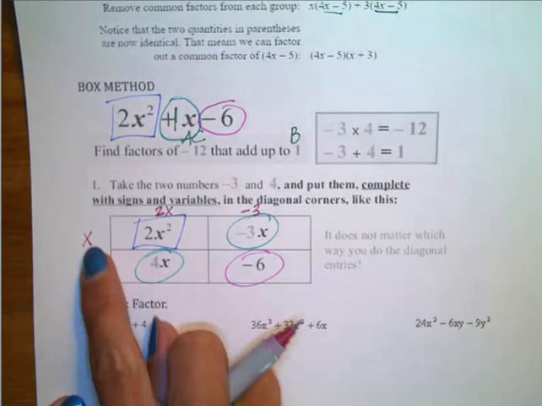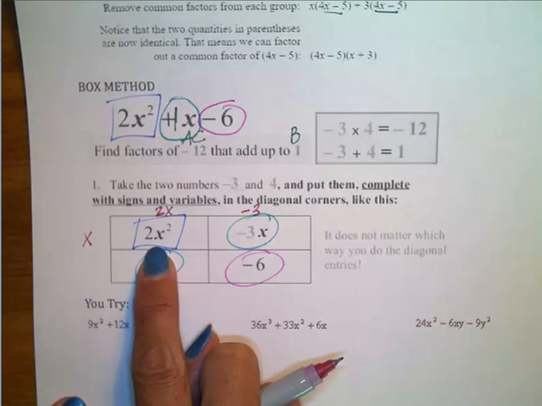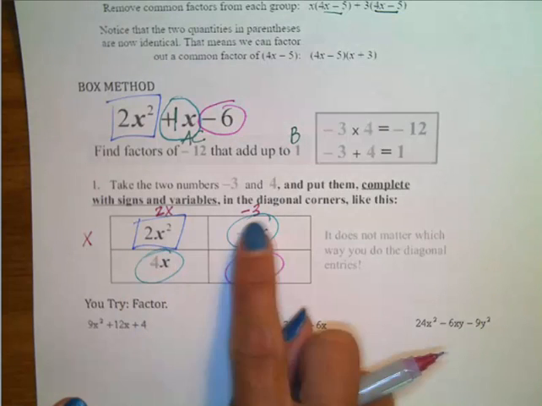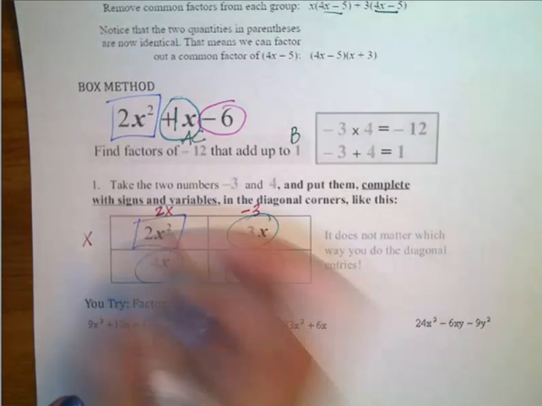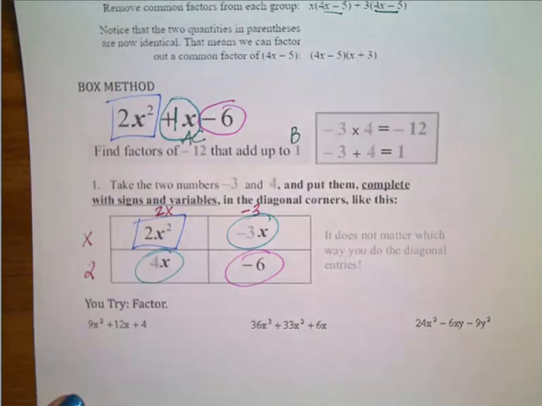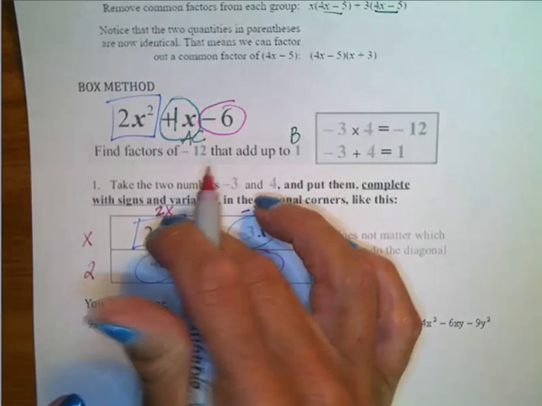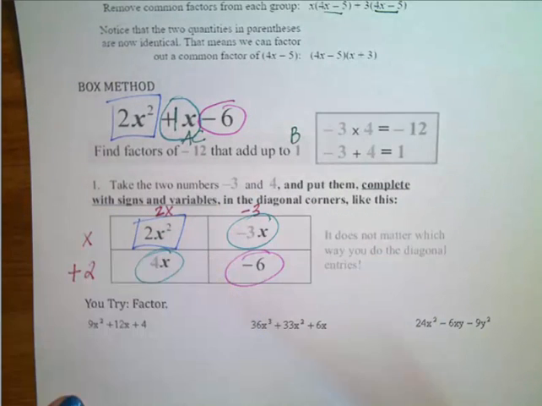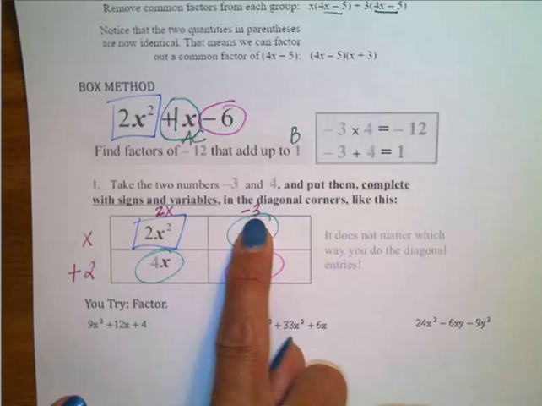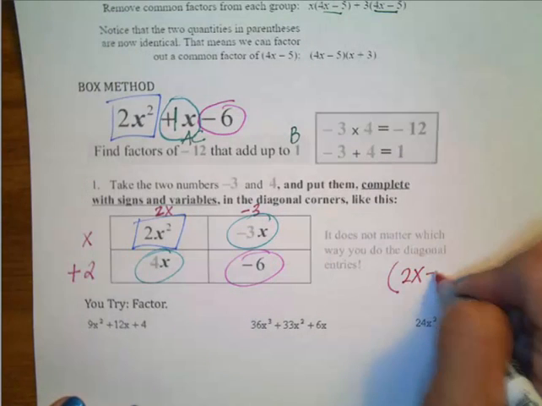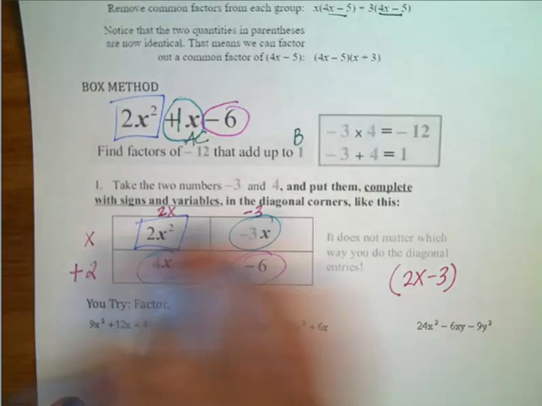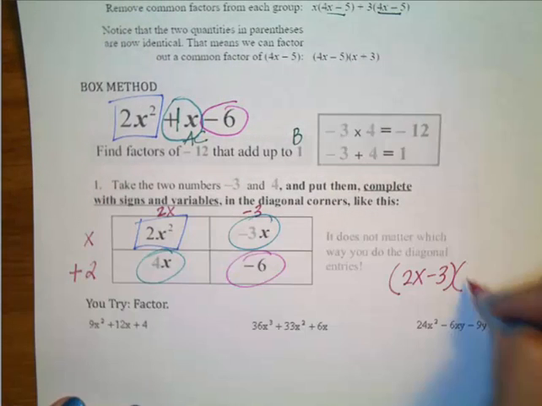X times 2x, 2x squared. X times negative 3, negative 3x. What's in common here? A 2. Well, what kind of 2? 2 times 2x is 4x, so this is positive. Positive 2 times negative 3 is negative 6. So my factors are 2x minus 3, which was on top, and x plus 2, which was down the side.